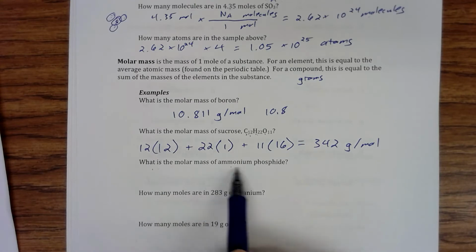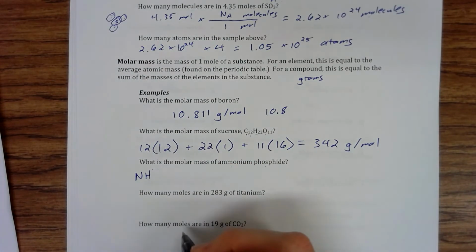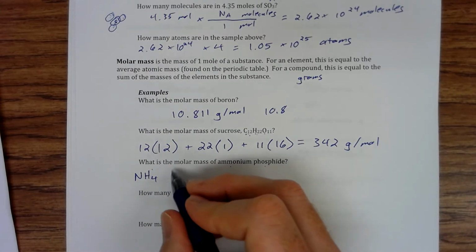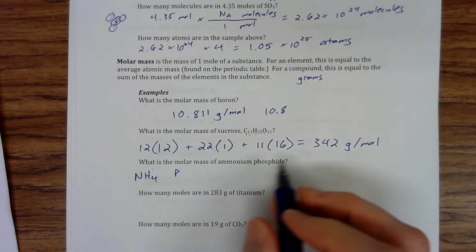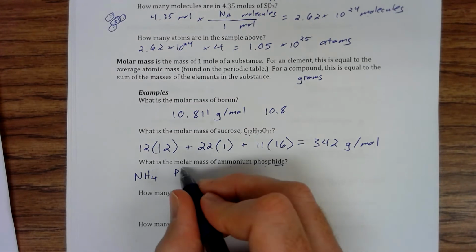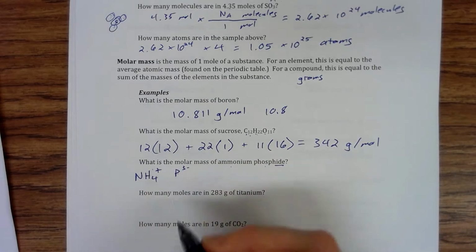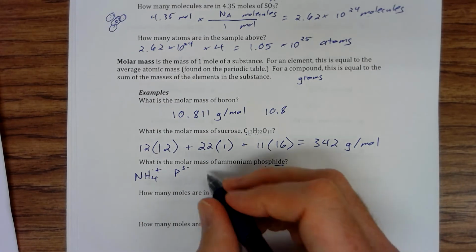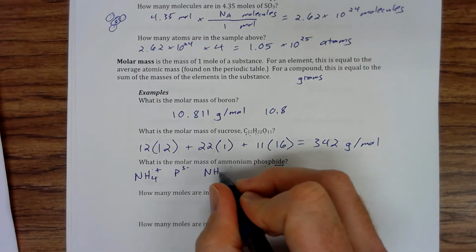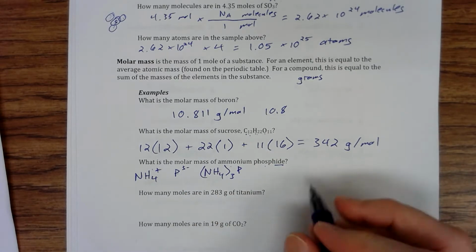The molar mass of ammonium phosphide, well, ammonium is NH4, and then phosphide is just the phosphide, so it's just one singular phosphorus. So phosphorus has a 3 minus charge, ammonium has a plus charge. You crisscross them and you end up with (NH4)3P.